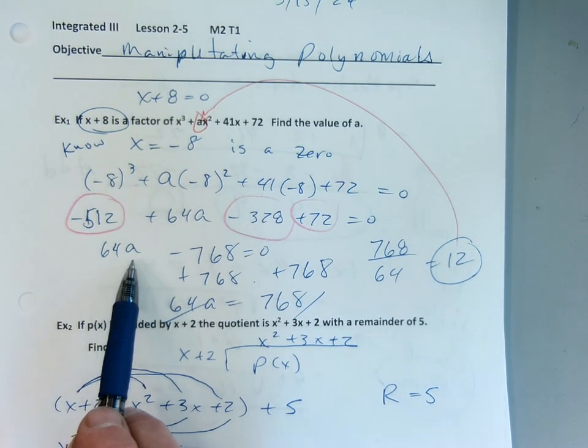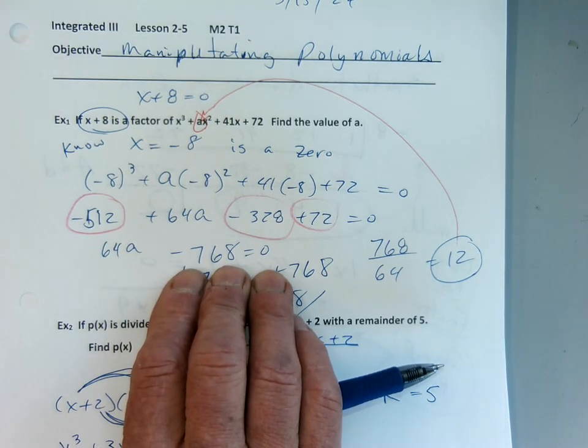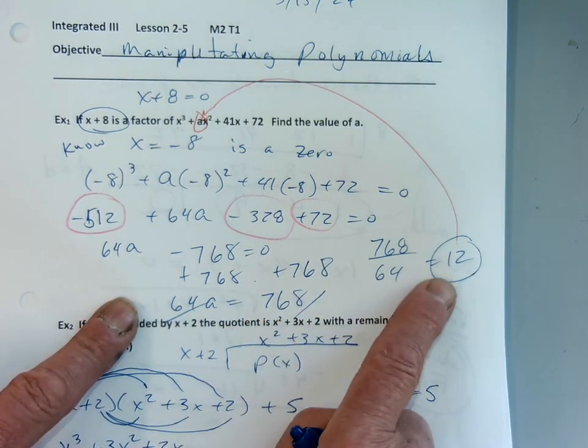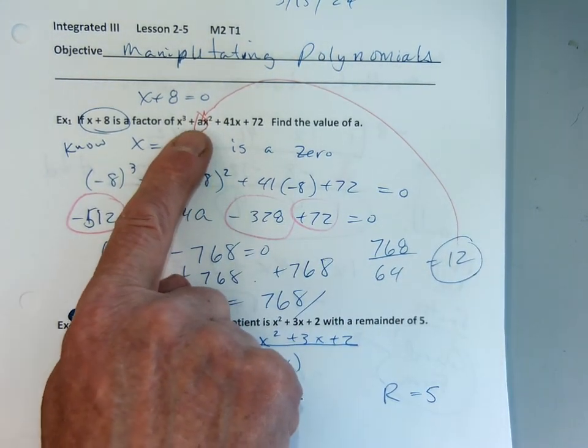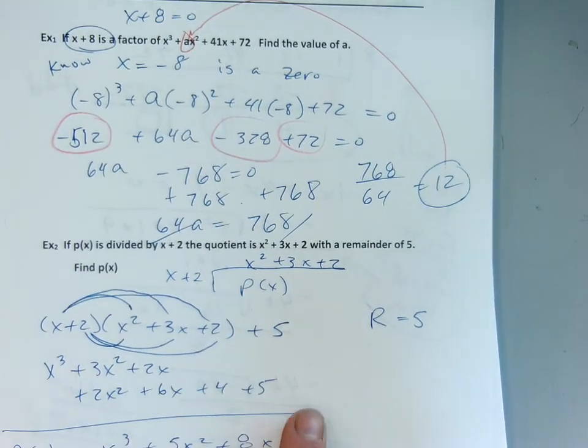So I've got 64a minus 768 equals 0. Solve for a, right? Add that, divide by 64, and I get 12. So the value of a was 12. Okay, all right, great. Let's look at number 2. Number 2 is slightly different, okay?